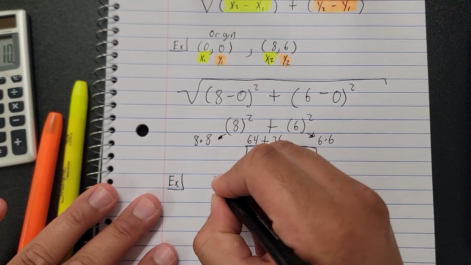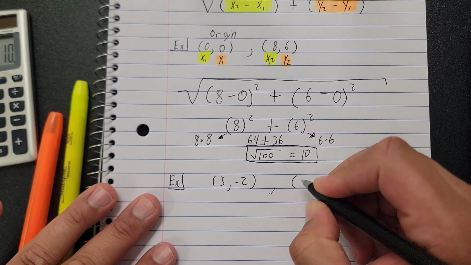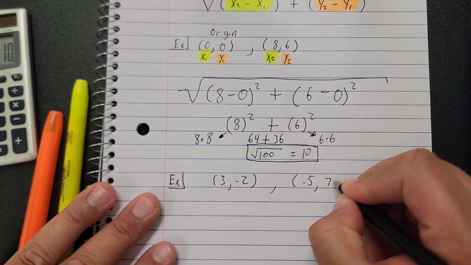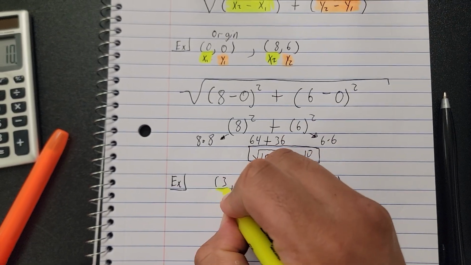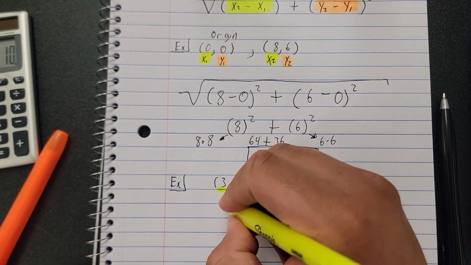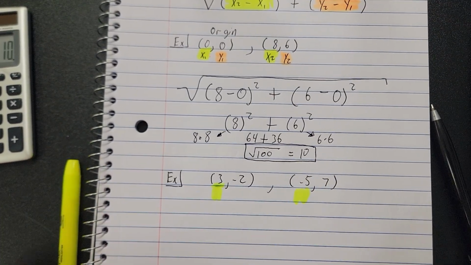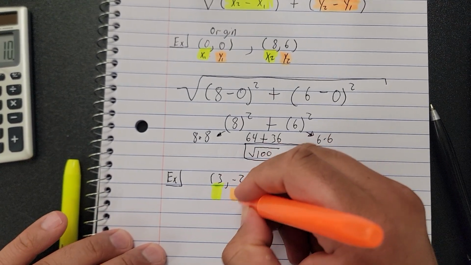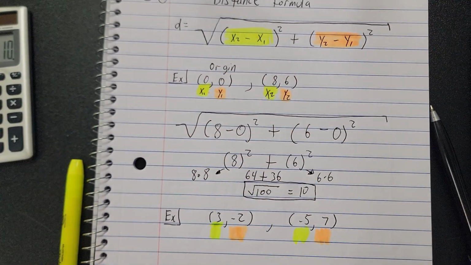All right, now let's do some negative numbers. Let's do 3, negative 2. And we're going to do -5, 7. So the X number, remember that first one, I got 3, and I got -5. And then I have the -2, and I have the 7. This is so we can put them in the formula the right way.